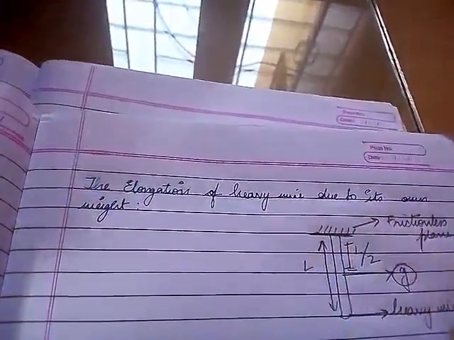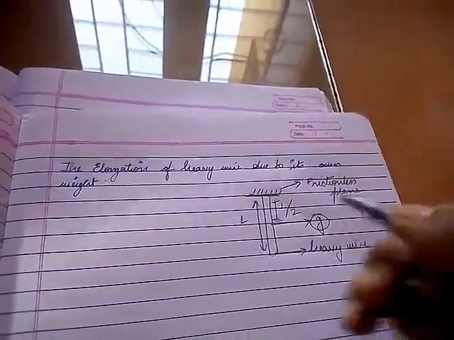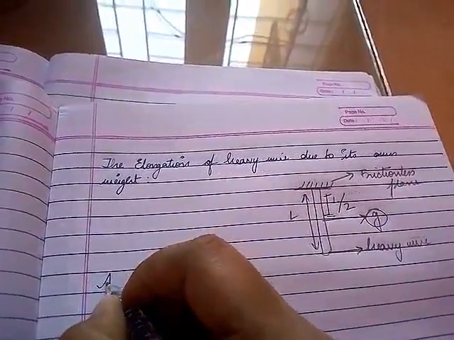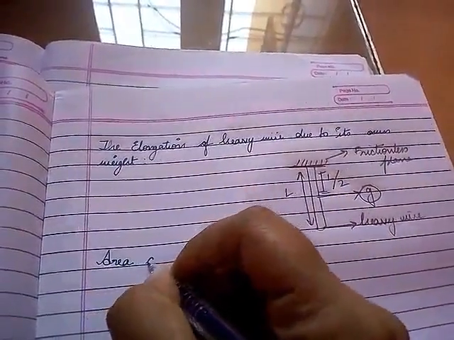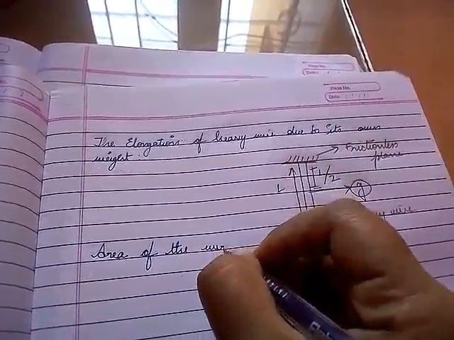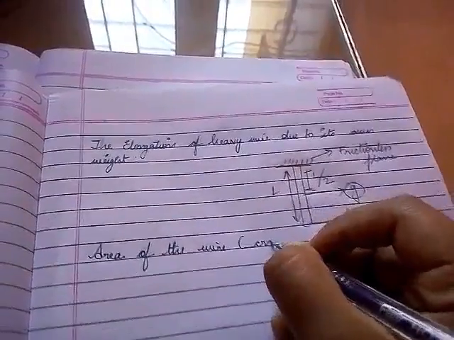What we do now is we list down whatever we know. We talk about the area of the wire, that is again the cross section.